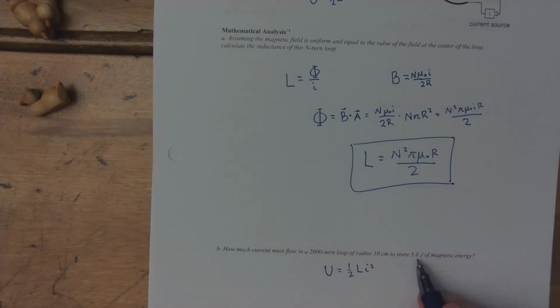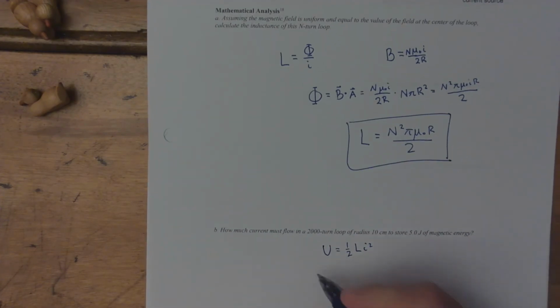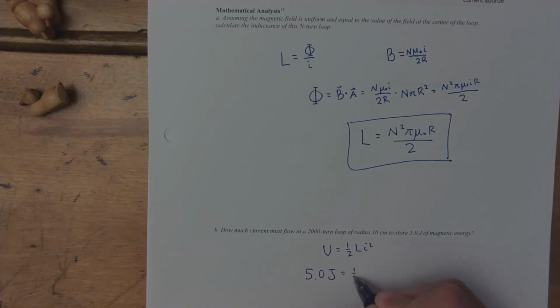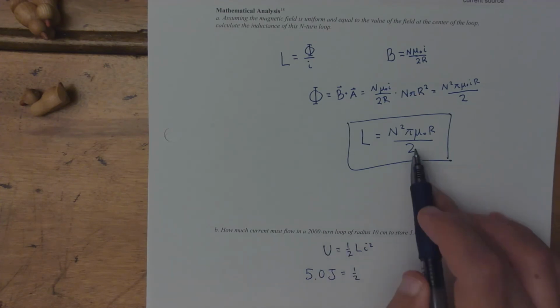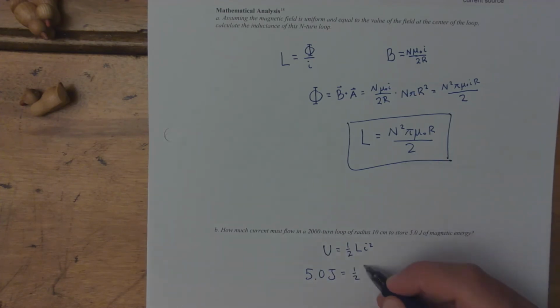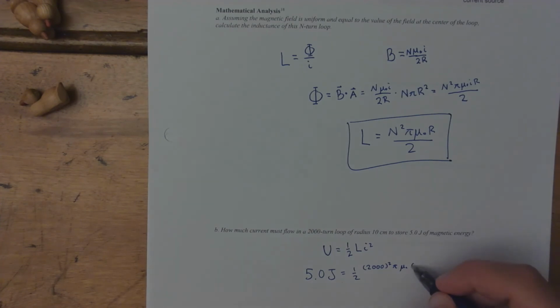Then I want to store 5 joules of magnetic energy. And n is equal to 2,000, so I'm going to use this equation here with n equal to 2,000, and R is equal to 10 centimeters.